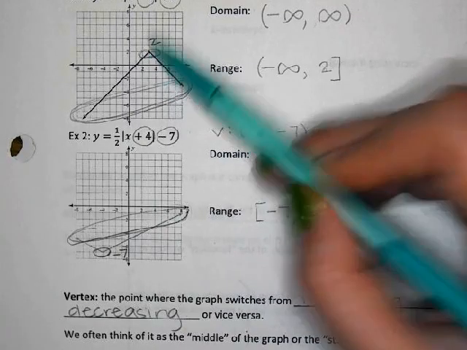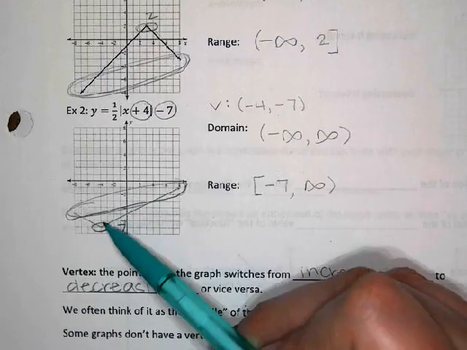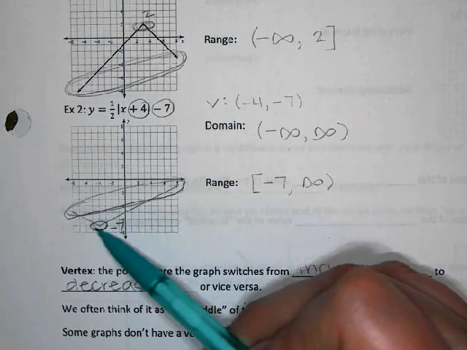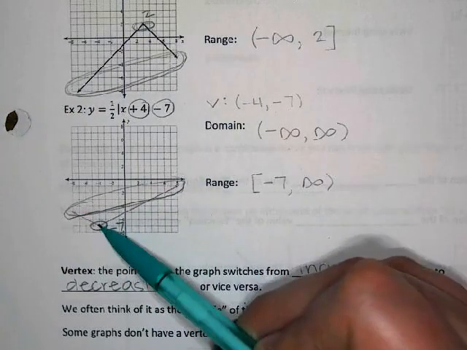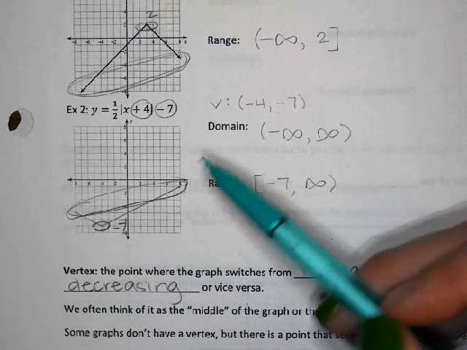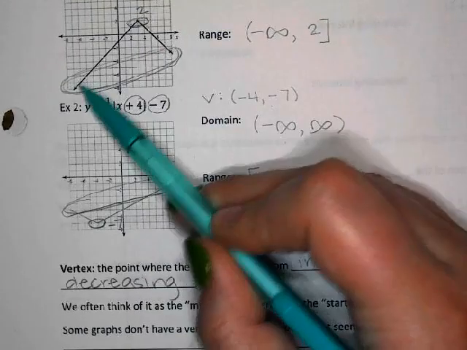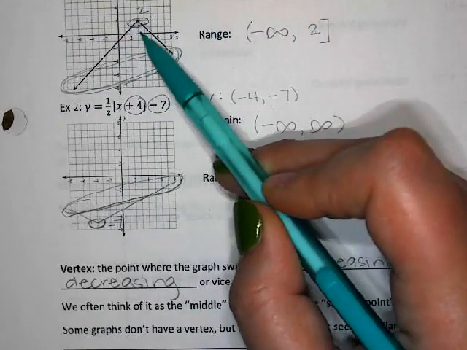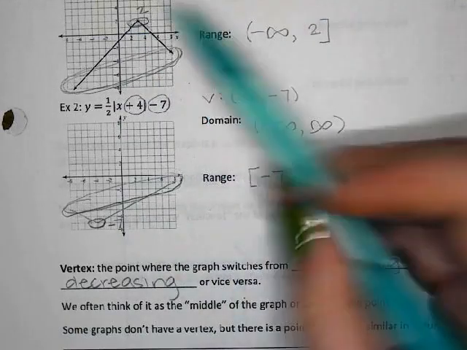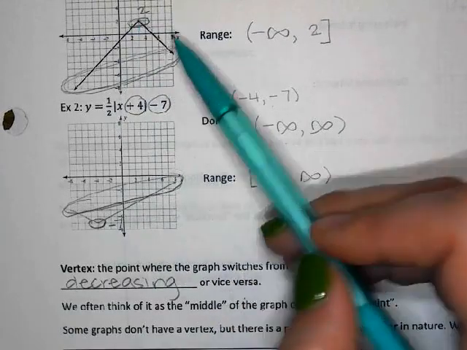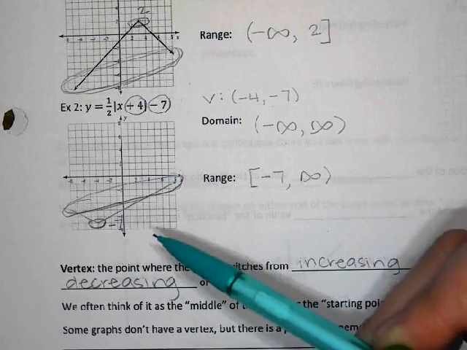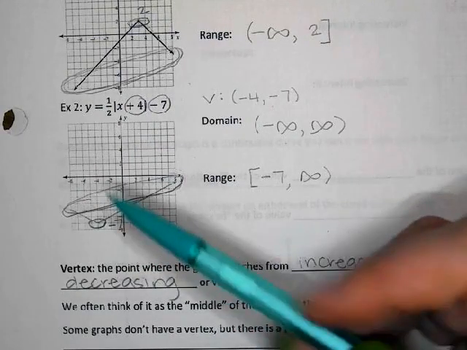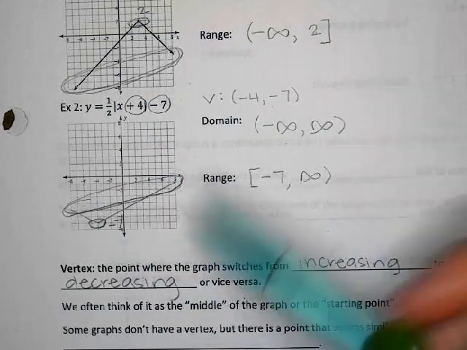In this graph, the opposite happened. It went from decreasing to increasing here at the vertex. So the graph is increasing if it is slanted up. It is decreasing if it is slanted down. Okay, so the vertex is just that corner point where it switches directions, or if it's a smooth curve, it's kind of like a mountaintop or a valley where it switches directions.